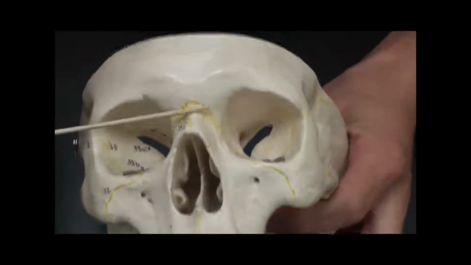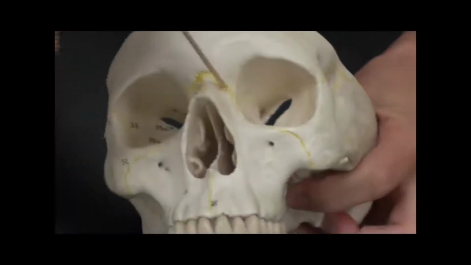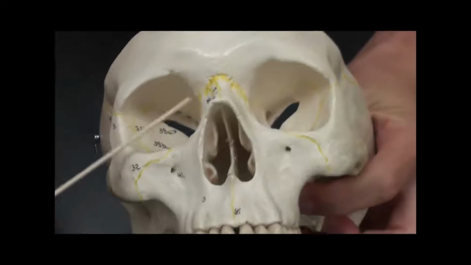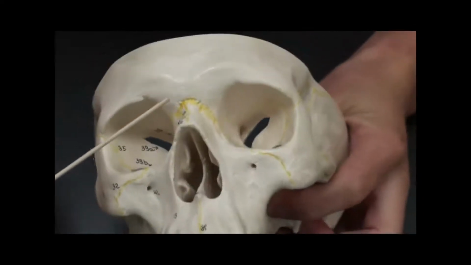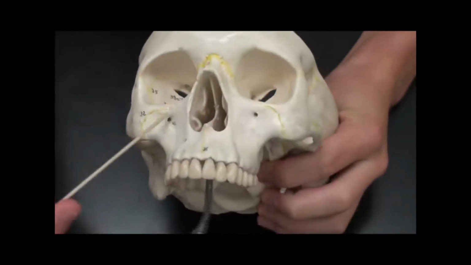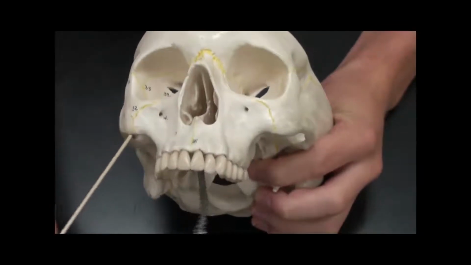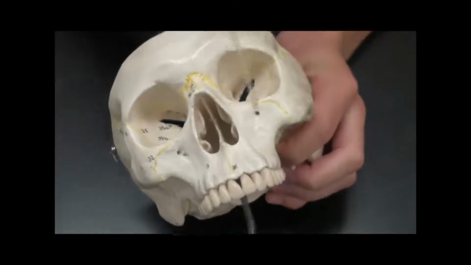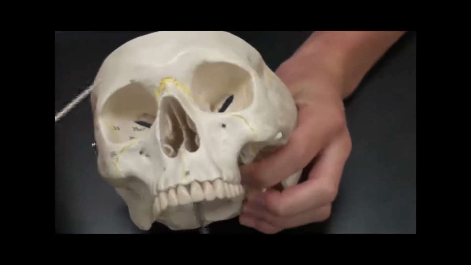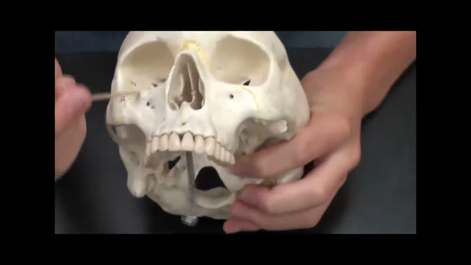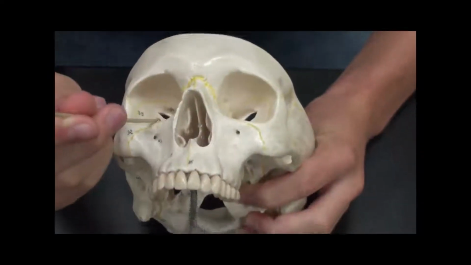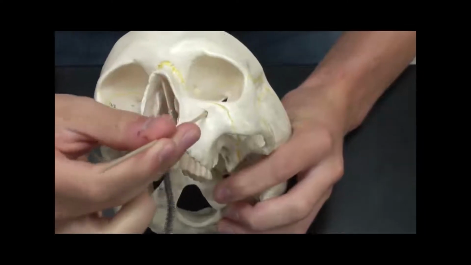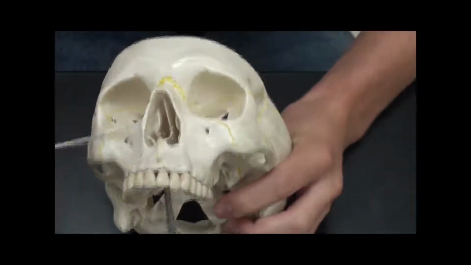The frontal process of the maxilla bone is this line right here, because the maxilla goes all the way up and then connects with the frontal bone right here. The zygomatic processes are over here on this side, so the zygomatic process of the maxilla bone, and then also on this side as well. Then you have the infraorbital foramen, which are right here, or right here. Those are the two holes in the maxilla bone.